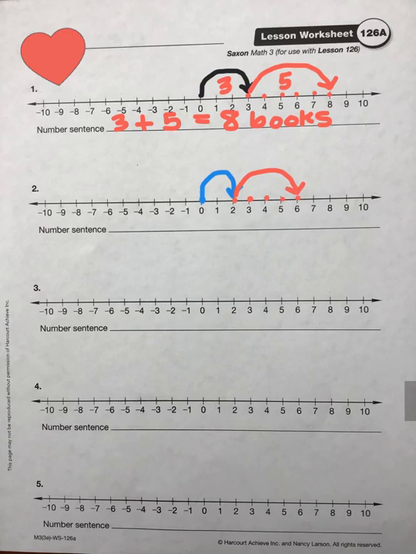And our number sentence to show how many papers she gave her would be 2 plus 4 equals 6 papers. And you can write the word papers here too. P-A-P-E-R-S. And you can see that here are the first 2 papers and here are the next 4 papers.